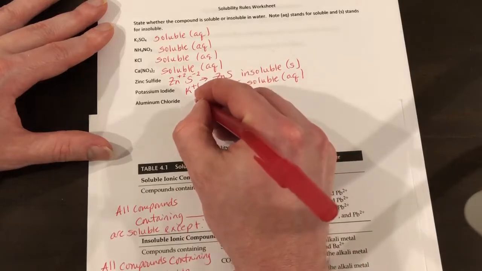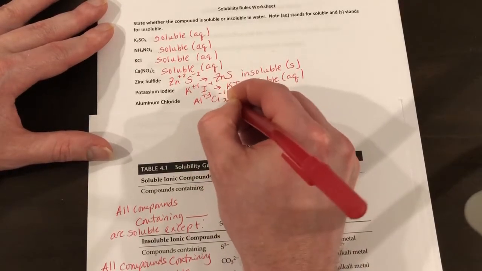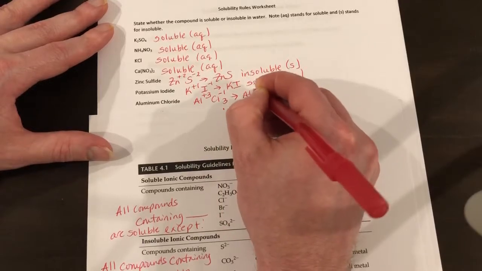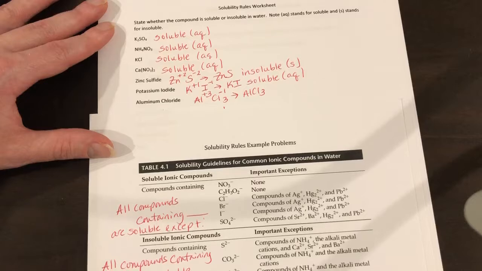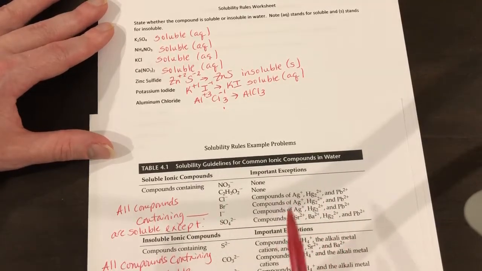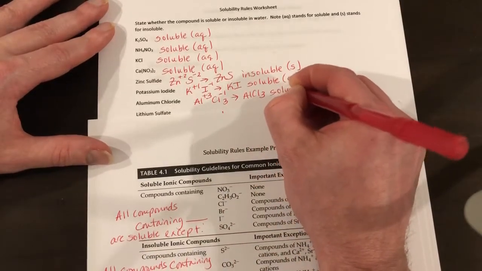Aluminum chloride. Aluminum is Al with a +3 charge. Chloride is a -1 charge. You crisscross. It's going to look like that. Okay, our rules for chlorides. All compounds containing Cl are soluble except for silver, mercury, lead. This does not fall into exceptions, so it's soluble.